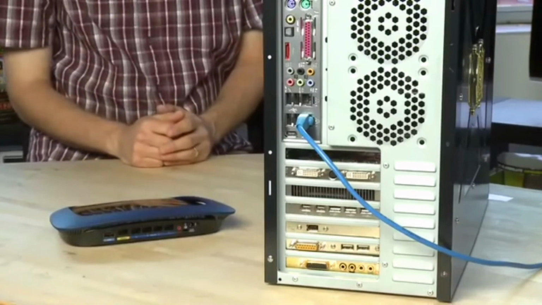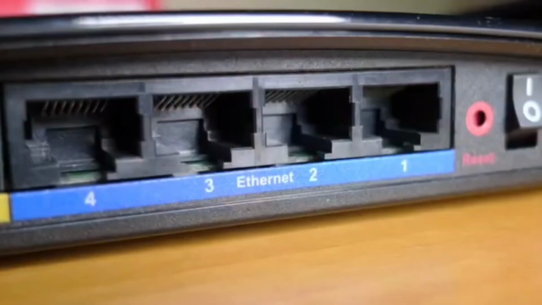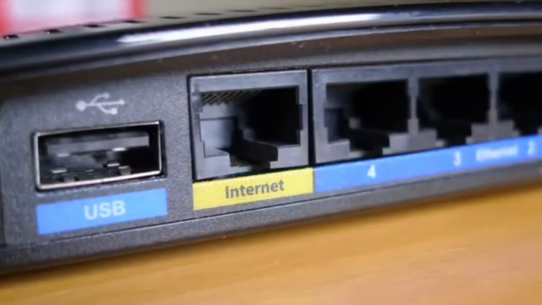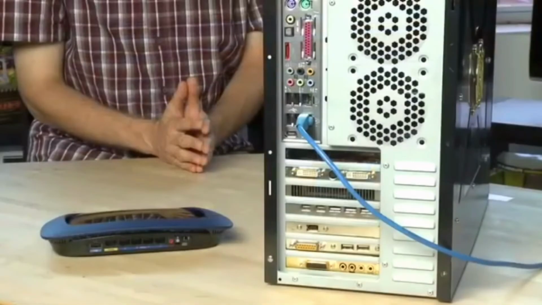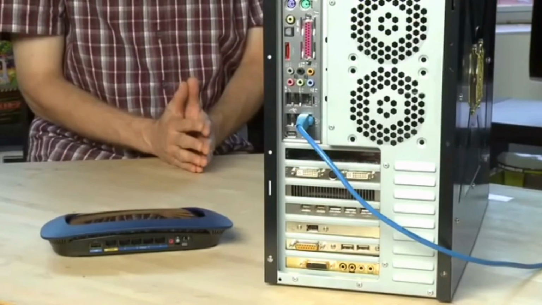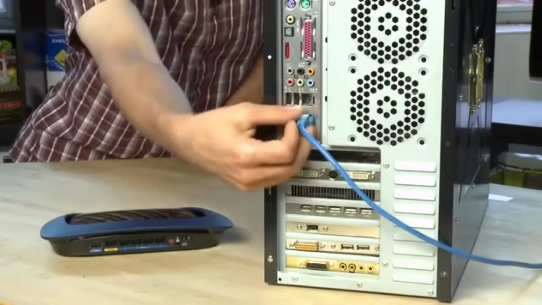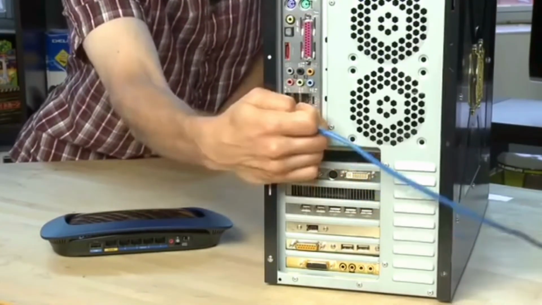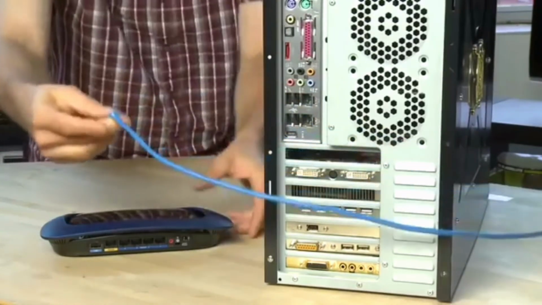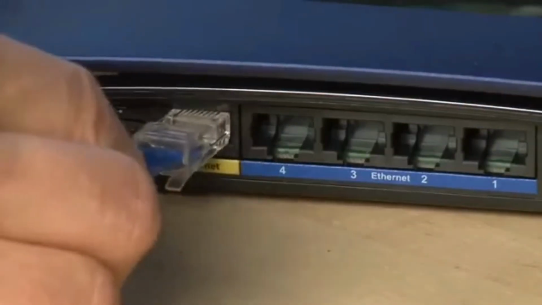Now you'll have several ports on the back of this. Some of them are for the devices inside your house, and one of them is for your internet connection. So the first step is to locate the one for your internet connection. In this case, we've got one on the back that says Internet. In some cases, it'll say WAN, W-A-N, for Wide Area Network. So the first step in the process is typically remove the one that comes from your internet router and plug it into the one that says Internet.